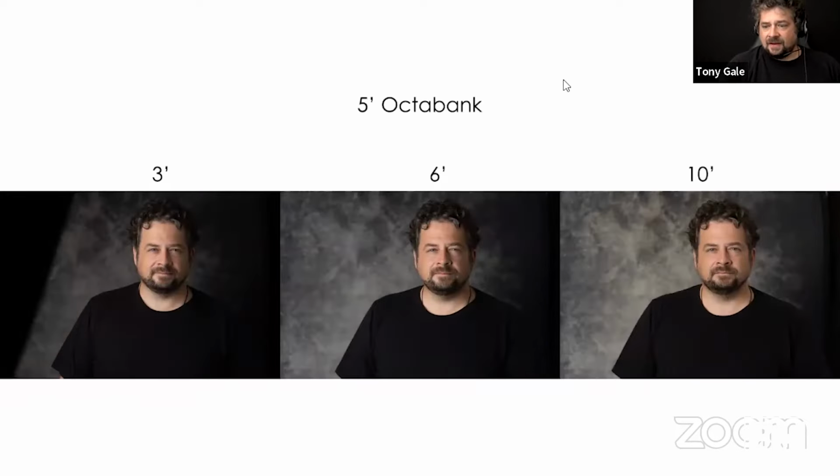And then in terms of lighting, we also have something called the inverse square law, and the relationship between your subject and your light affecting how soft it is. So on the left, the light is 3 feet from me. You can see the shadow side is more dramatic. The background is darker. The middle one, it's 6 feet away. The far right one, it's 10 feet away. You can see the background gets progressively brighter.